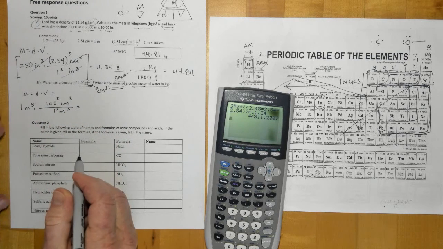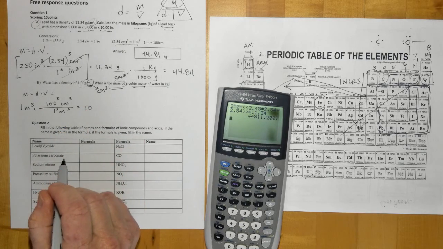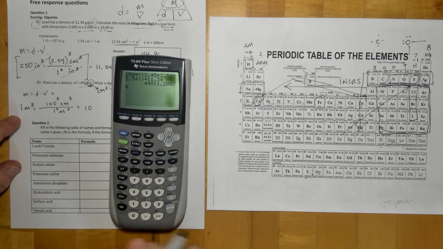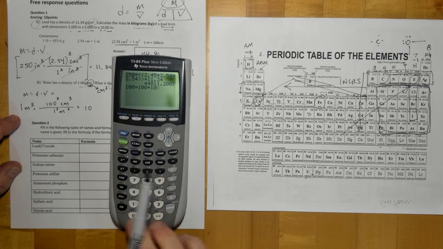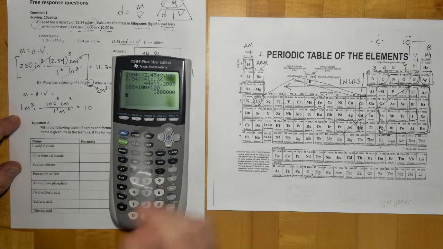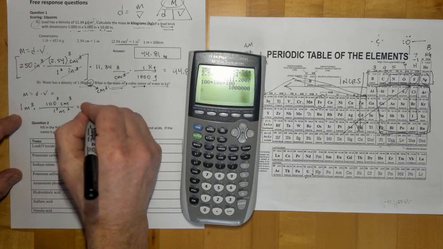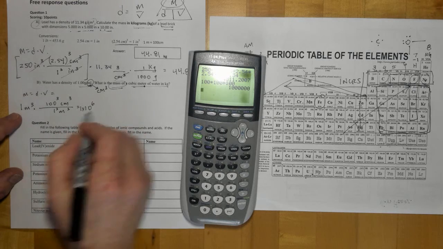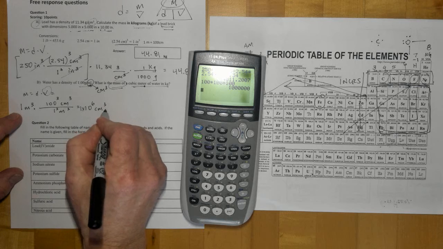So 100 cubed is a million. No, I'm sorry, 100 cubed is a billion, right? I'm sorry, 100 times 100 times 100 is going to be 6 zeros after it, so there's your million right there. So 1 times 10 to the 6th, I guess you could write it as cubic centimeters. That's our volume right there in cubic centimeters.